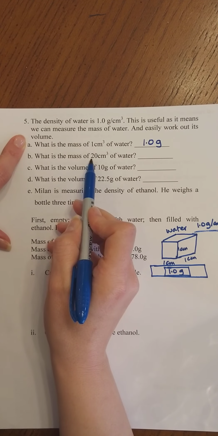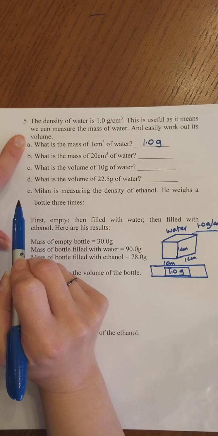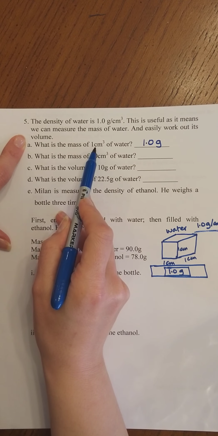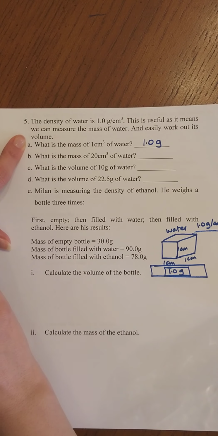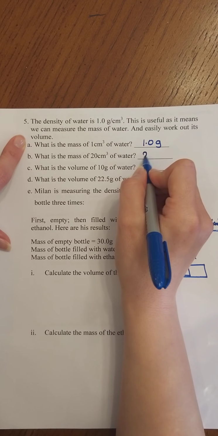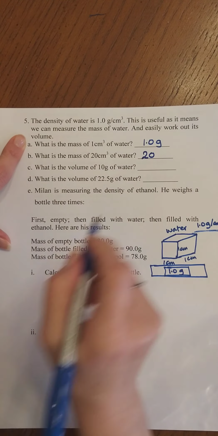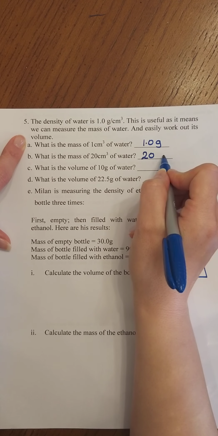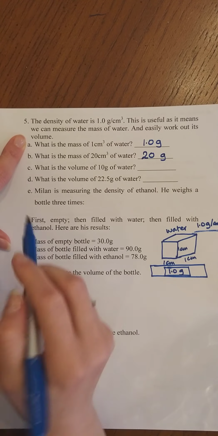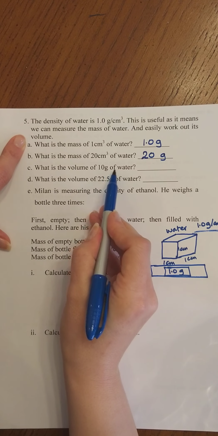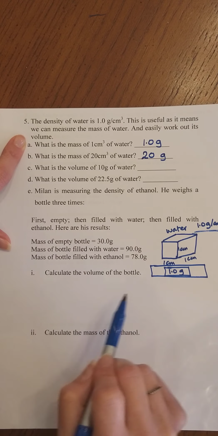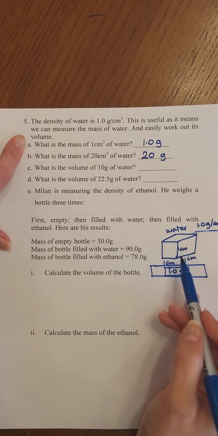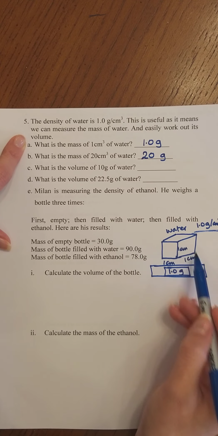What is the mass of 20 centimeters cubic of water? Again, if we multiply this by 20, the mass will be multiplied by 20. We don't need to do any calculations here, just think of it. So 20 grams. What is the volume of 10 grams of water? Now the scale reads 10 grams. I will immediately know that I have 10 centimeters cubic on the scale.